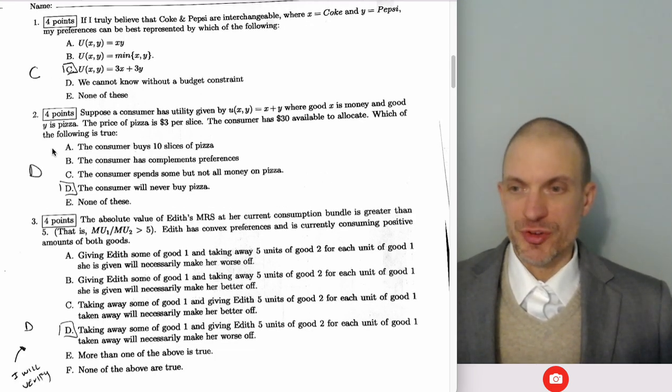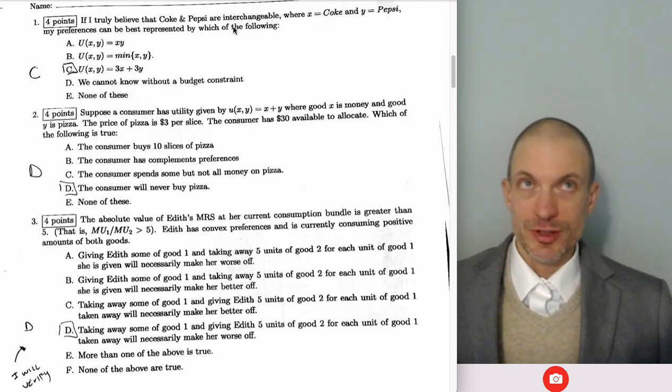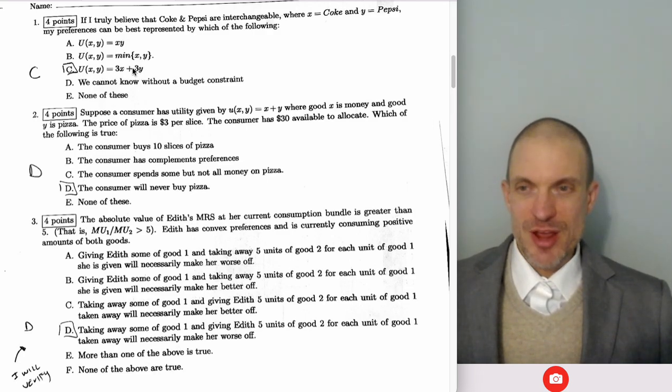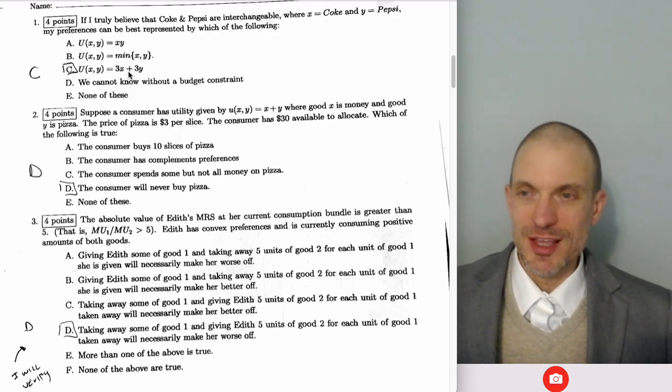Solution for the first 3 were C, D, D. For the first one, if I truly believe Coke and Pepsi are interchangeable, where X is Coke, Y is Pepsi, my preferences can best be represented by which of the following? So here we have some information about preferences. We have to fit a utility function to those preferences. The first one's Cobb-Douglas if alpha and beta, the coefficients, are 1. The second one is perfect complements, that's not right. The third is a monotone transformation of perfect substitutes, which will actually represent perfectly substitutable preferences. So that's just fine. The answer is C.